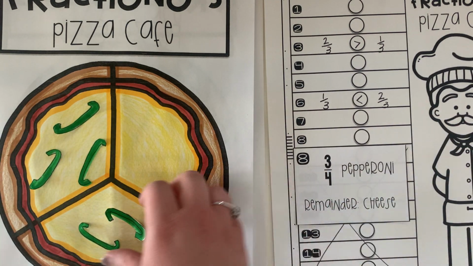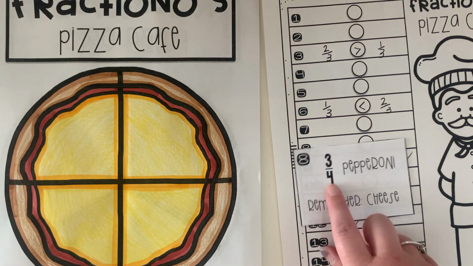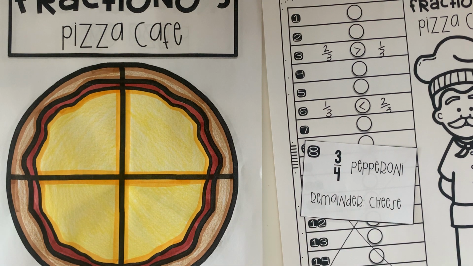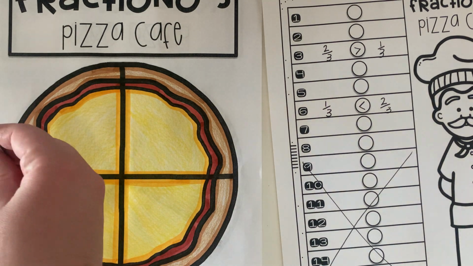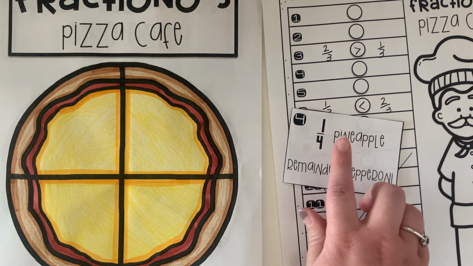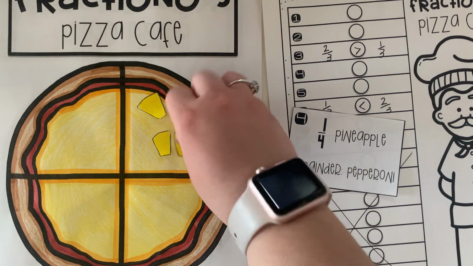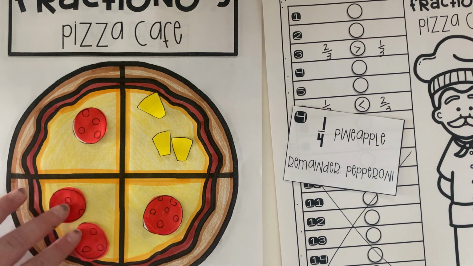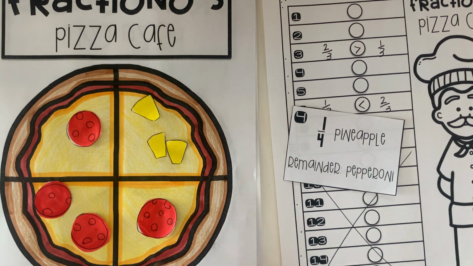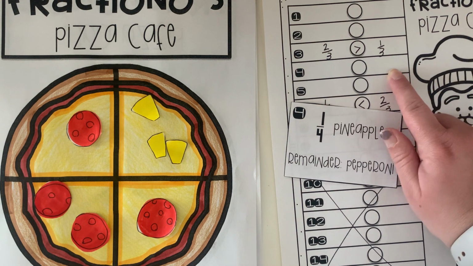Then I'll get the next card. This one says 4ths, so I need a pizza that is split into 4 pieces, which I think is the back. Then I'm going to cover 3/4 of pepperoni, and the rest stays cheese. So you can do that. I'm not going to keep doing them for you, but I will show you that this one has 1/4 pineapple. So one of the 4 pieces is pineapple, and the rest is pepperoni. So you will have to put more than one topping on them sometimes, and it won't just be cheese. So then I would write the fraction 1/4 here, and then the other fraction for the pepperoni here.